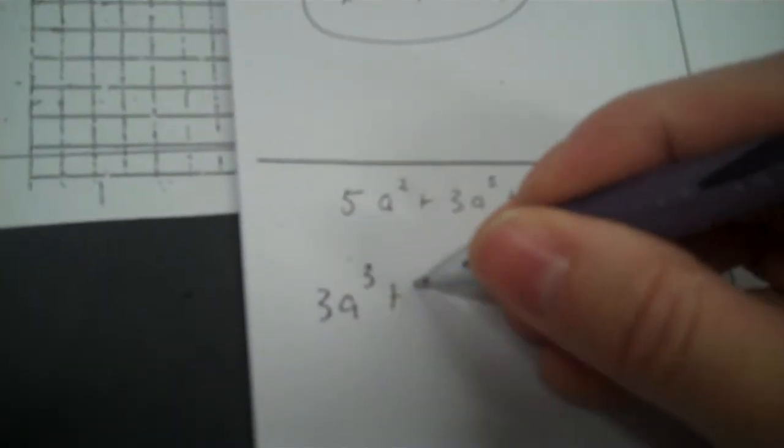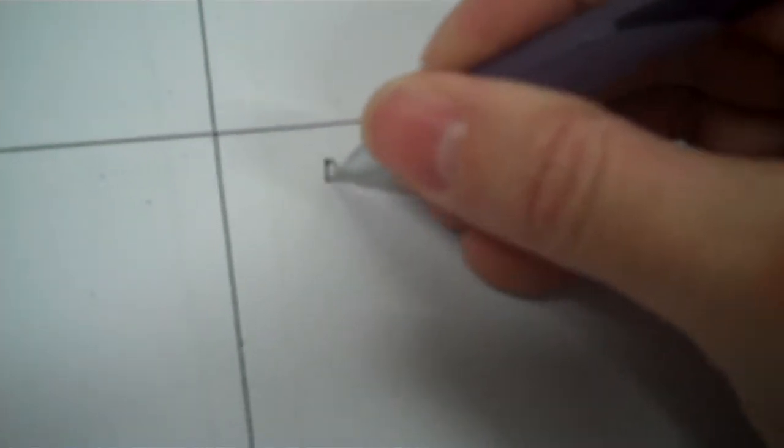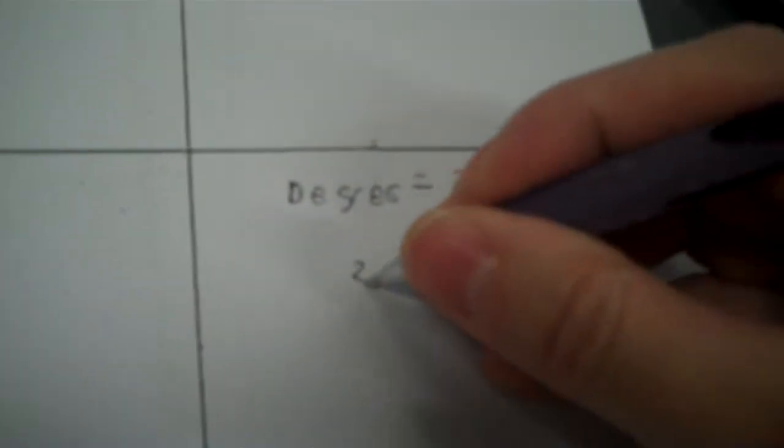Okay, the next one. The highest power I have is a to the third. So 3, a to the third, then a to the second. Now how about just a? I don't have any of those. Okay, and after I write them down, we'll cross them out. Then plus 1. Now it's in the right order. It's in standard form. The degree is a 3 this time because that's your highest exponent, and it's got 3 terms.